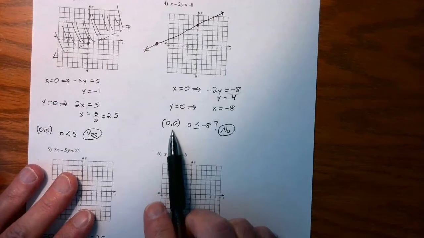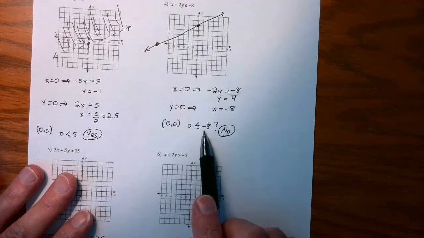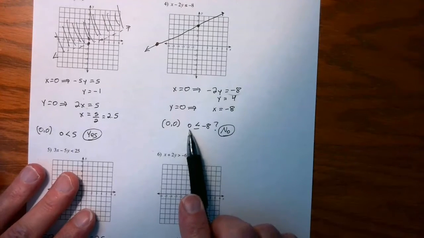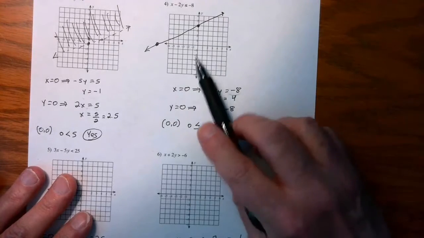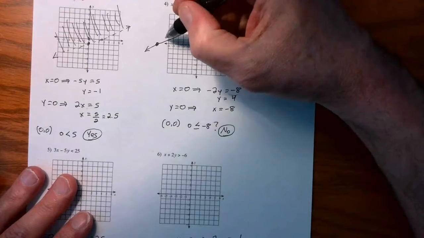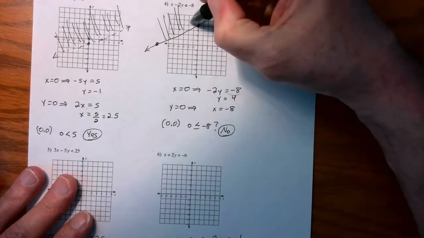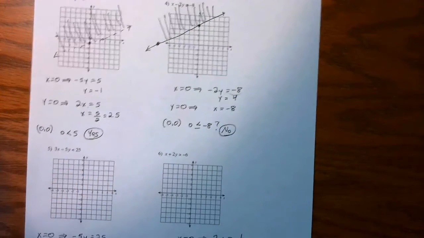If they're both 0, then this says 0 less than or equal to negative 8. Guys, 0 is not less than negative 8. So no, the origin is not a part of the solution. So shade above. We're doing a lot of shading above, I was noticing.